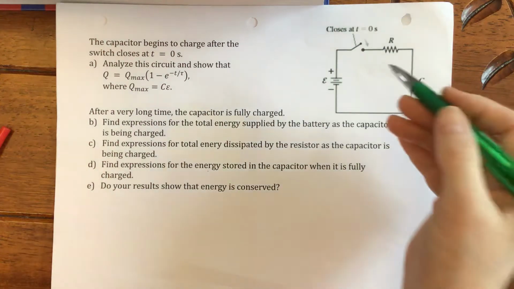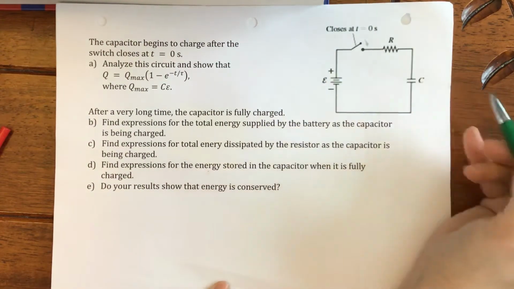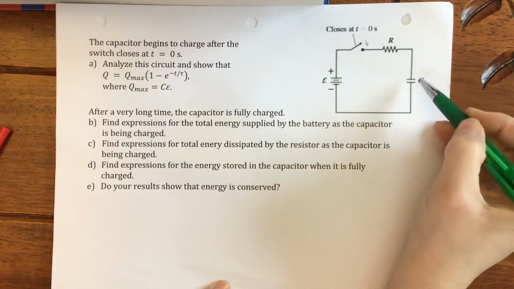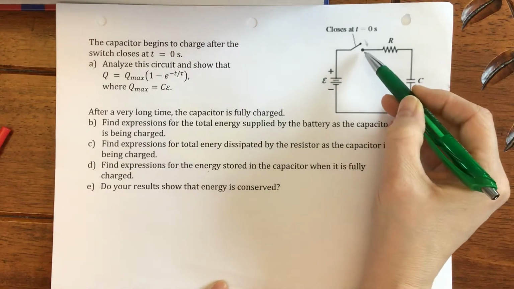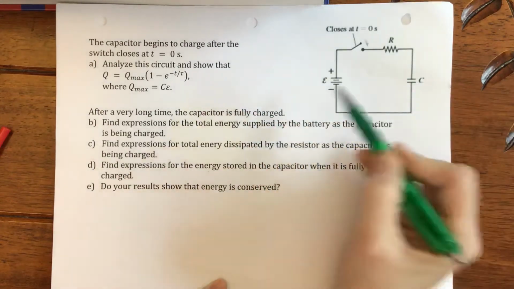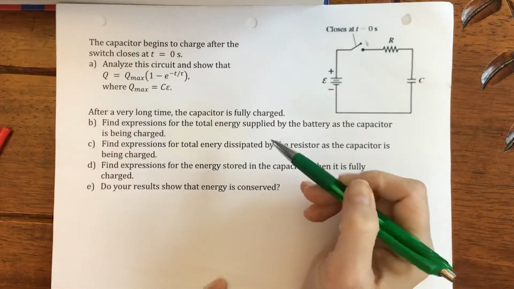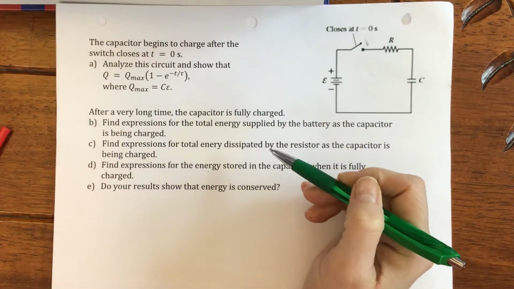In this question, we've got an RC circuit. Initially, the switch is open, so no current is flowing, and the capacitor is uncharged. We close the switch at t equals 0, so we'd like to analyze this circuit and find an expression for the charge as a function of time.